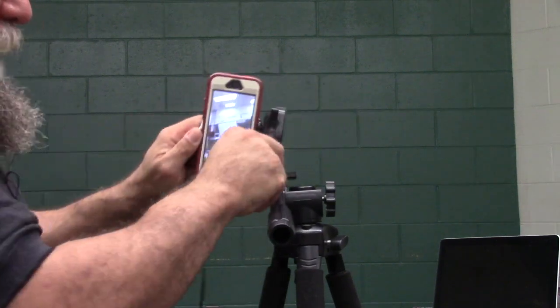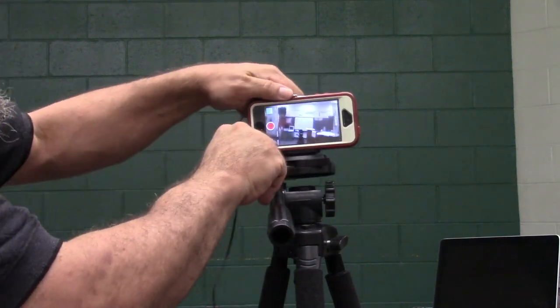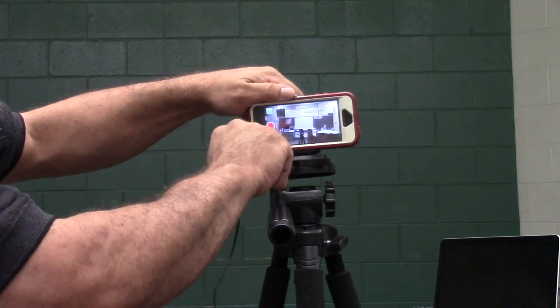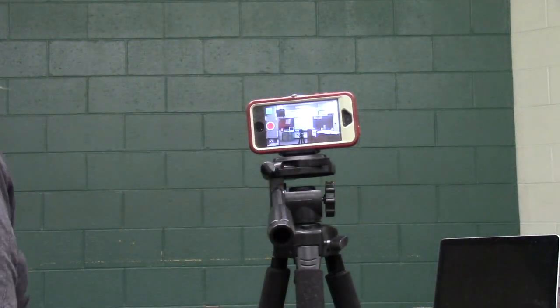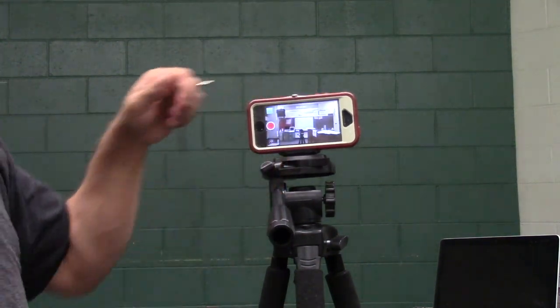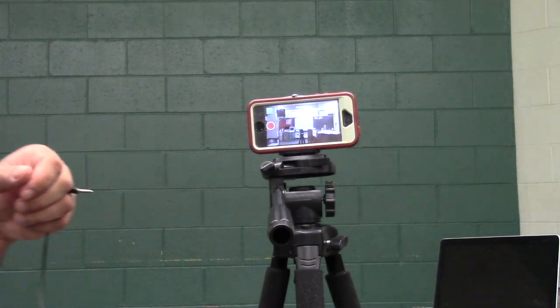And then you can turn the tripod vertically like this. You can have it horizontal like that. You can adjust the height or whatever. So now you know how to attach a phone to a tripod if that's something you're interested in.